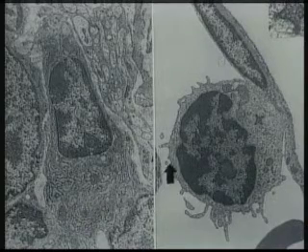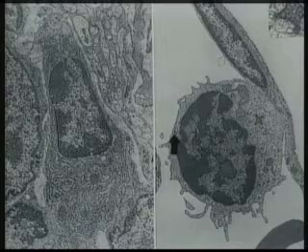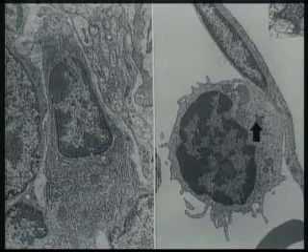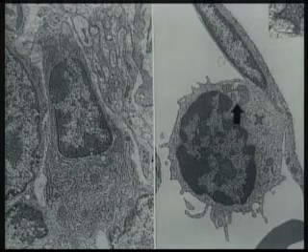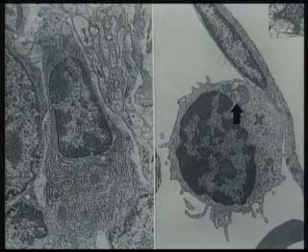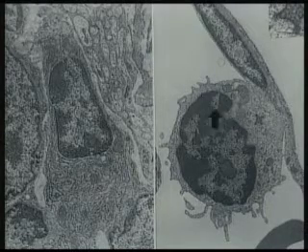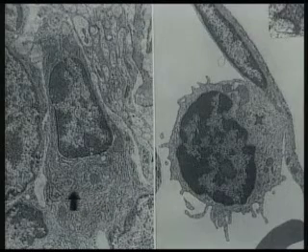This B lymphocyte here has a very limited cytoplasm. You can see a centriole here, a mitochondrion here. Compare that with the cytoplasm of the plasma cell over here. Tremendously well-developed rough endoplasmic reticulum.